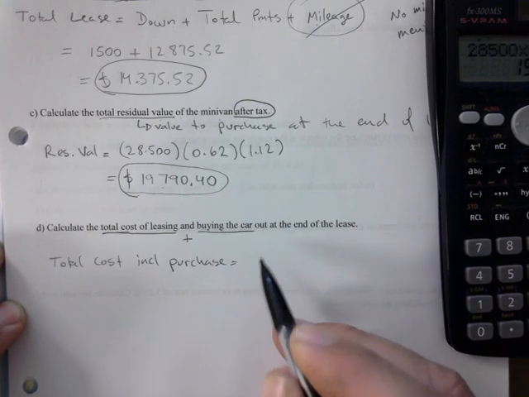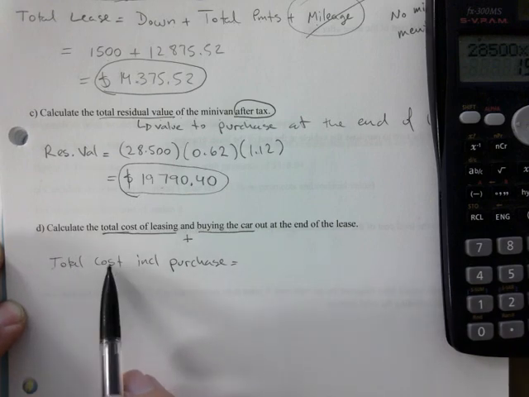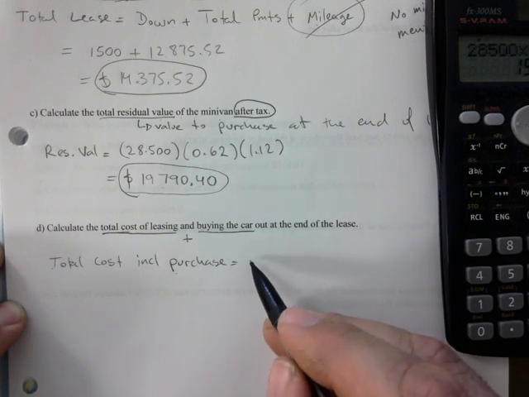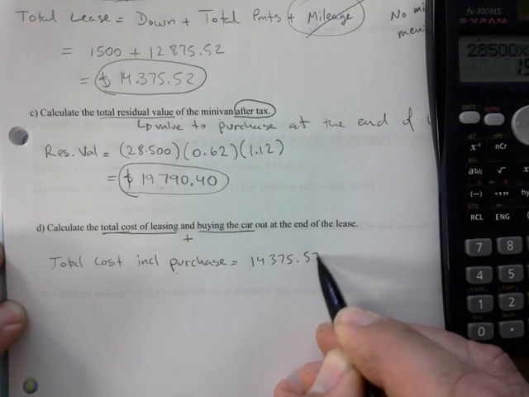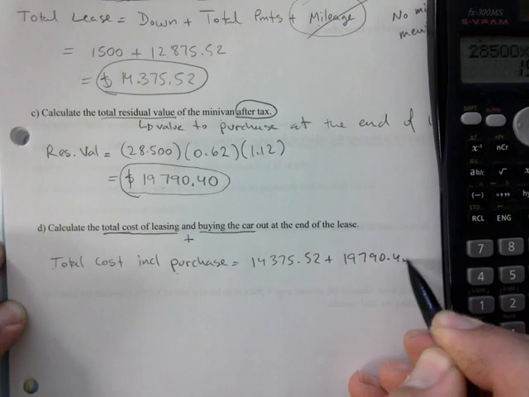I strongly discourage you from shortcutting on your study sheet. Some students go TCP or something, and then it's exam time. It's like, what does that even mean, right? So don't do that. So total cost of leasing is 14,375.52 plus this one, 19,790 and 40 cents.